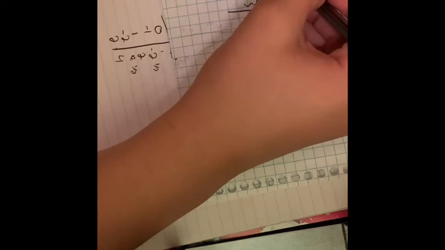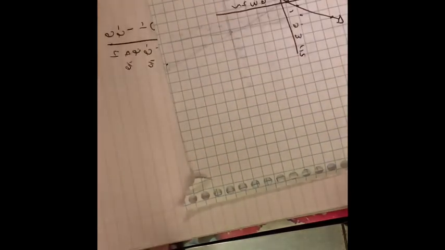Sorry guys, my graphing is throwing me off. And then we have negative 2, up 1 over 4. So it's right here. And then we have over 2, up 4. So your graph should look something like this.